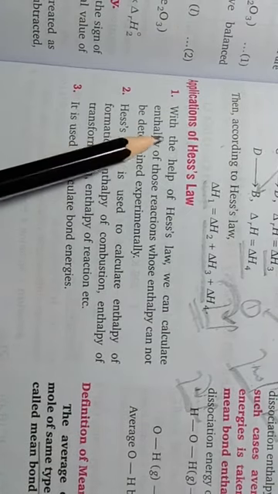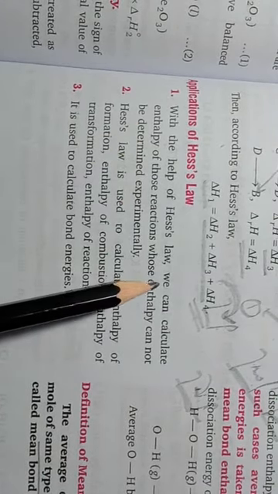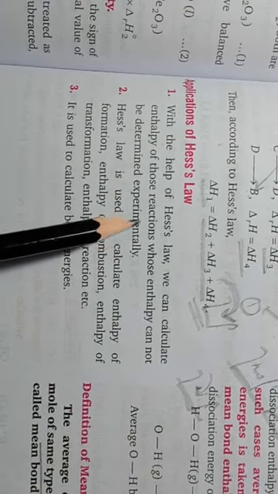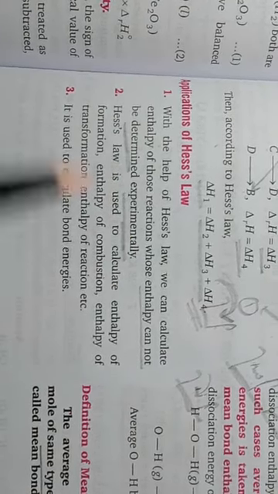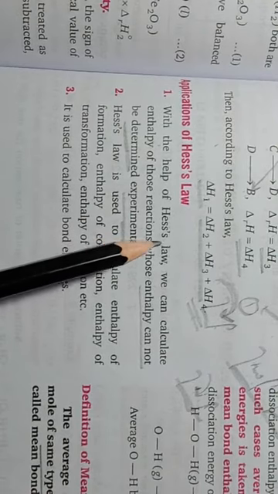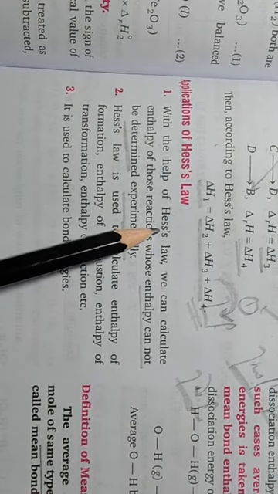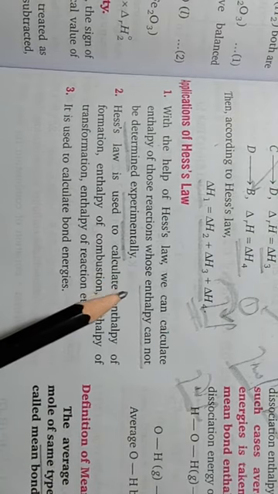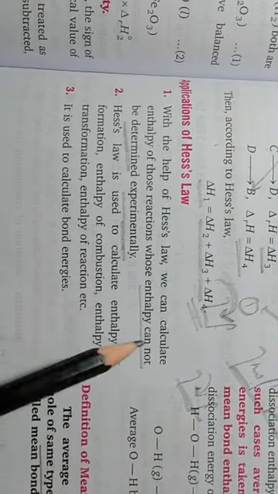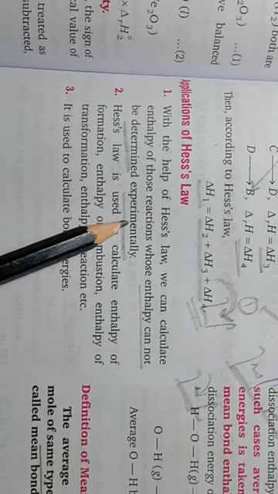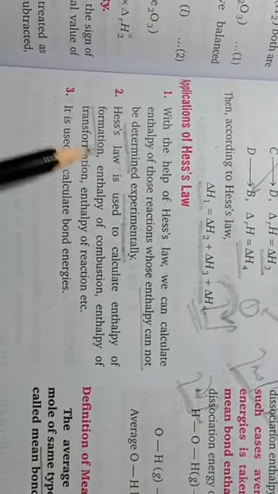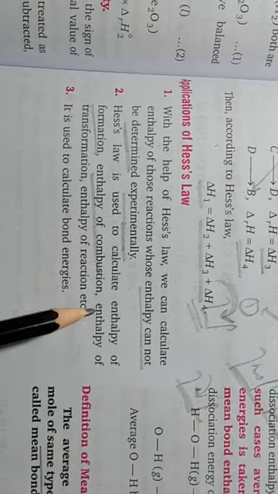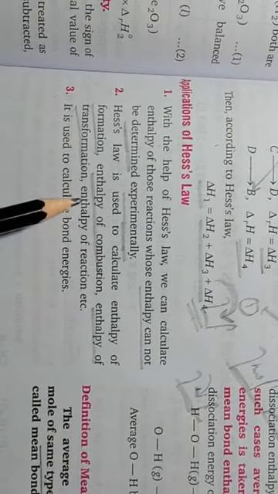Next heading is applications of Hess law. First, with the help of Hess law, we can calculate enthalpy of those reactions whose enthalpy cannot be determined experimentally. So with the help of given data, we can calculate enthalpy change of such reactions also which cannot be determined experimentally. Second point, Hess law is used to calculate enthalpy of formation, enthalpy of combustion, enthalpy of transformation and reaction also.